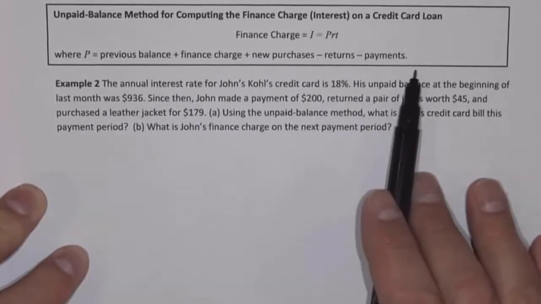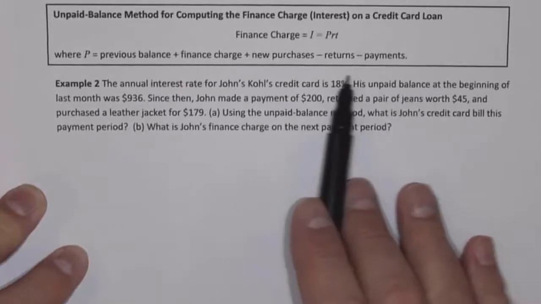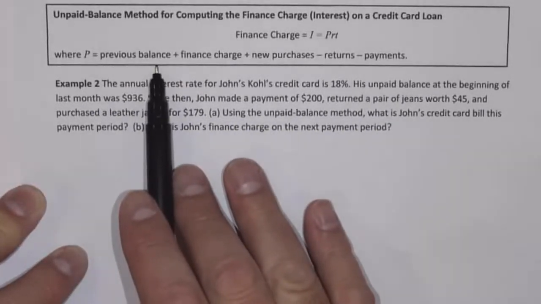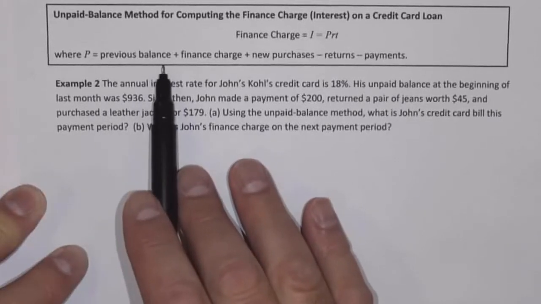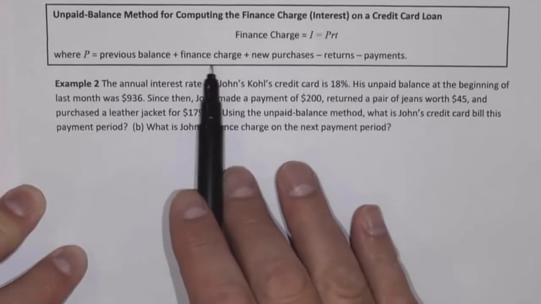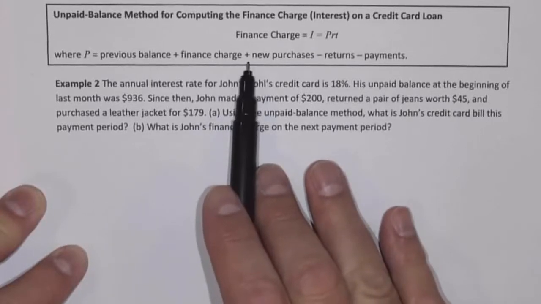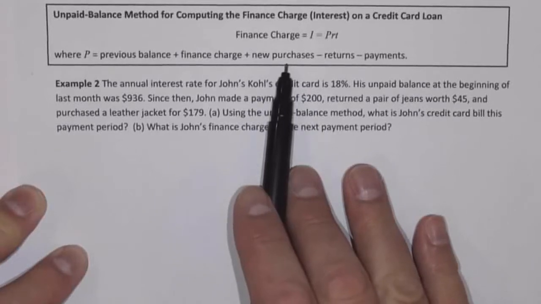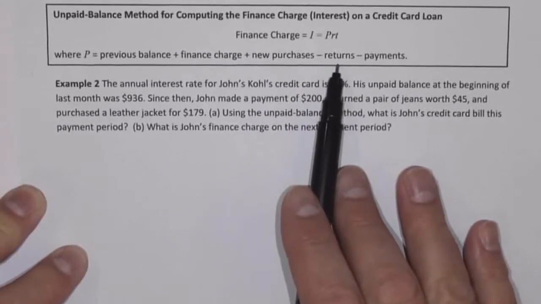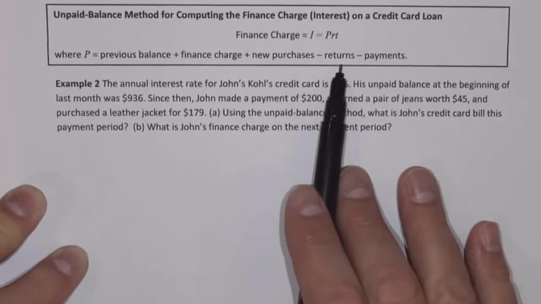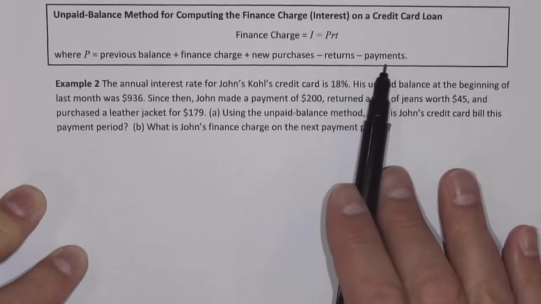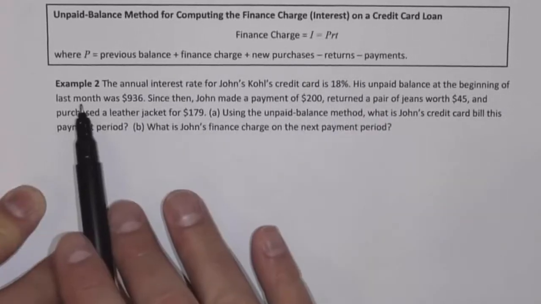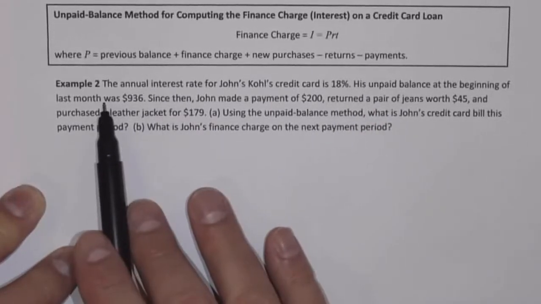So that seems a little bit complicated, but if you think about what might happen during a month on your credit card, you may carry a balance forward. So whatever balance forward that you're carrying, you're going to be charged interest for that. That's the finance charge. Then if you purchase more items on your credit card, you're going to be accountable for that. But then you may also return things. So if you return something, that'll be deducted from your balance. And if you make payments, that will be deducted from your balance as well. So this will make a little more sense when we look at an example.